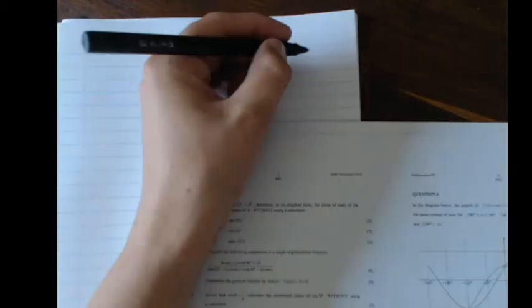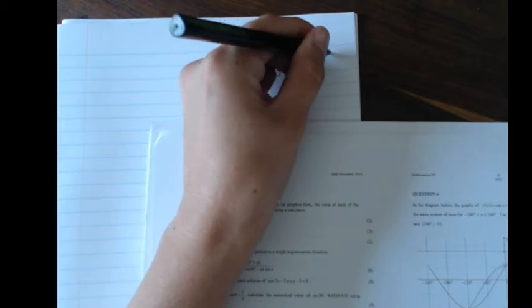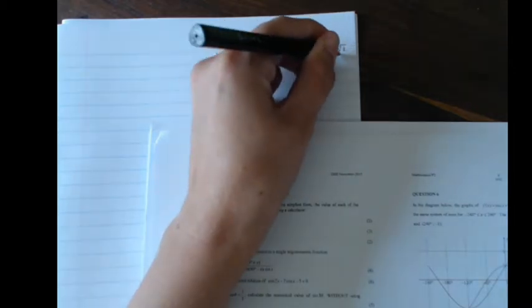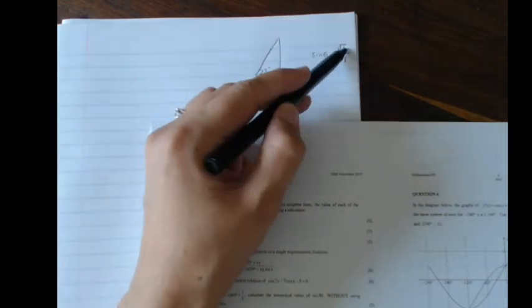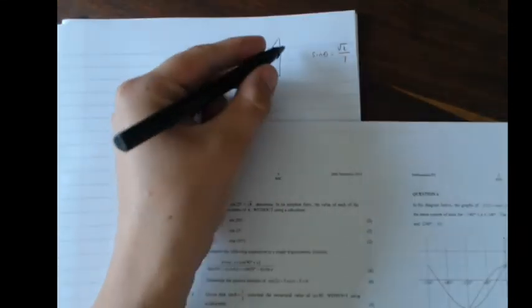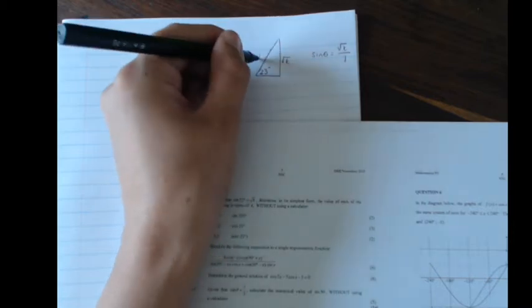If sine theta is root k over 1, that means my opposite is root k and my hypotenuse is 1, since sine is opposite over hypotenuse.